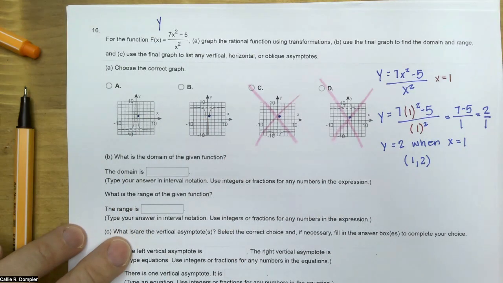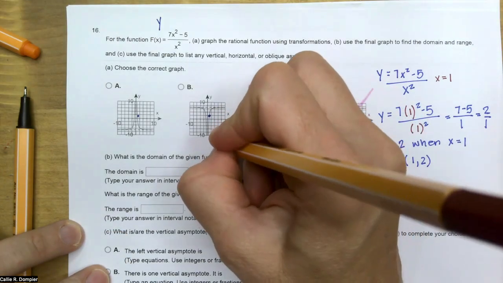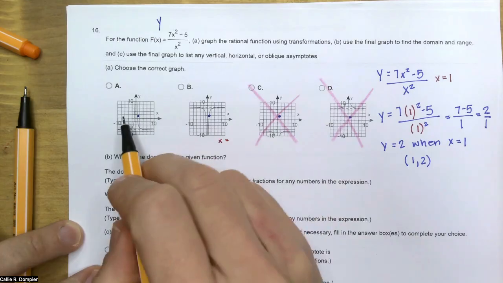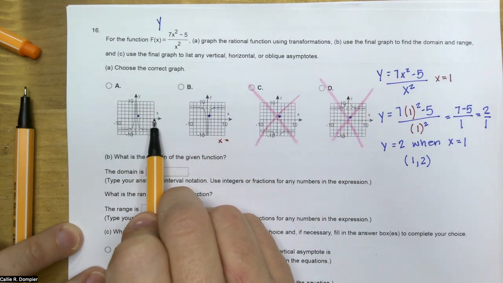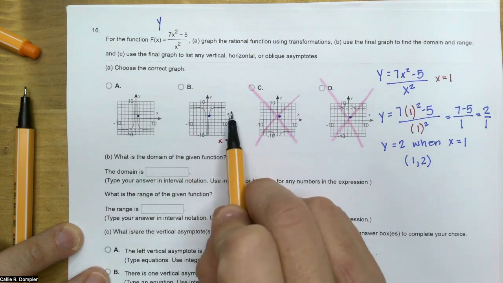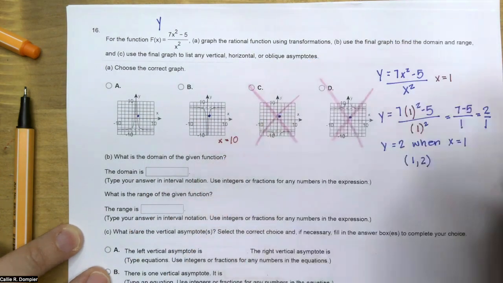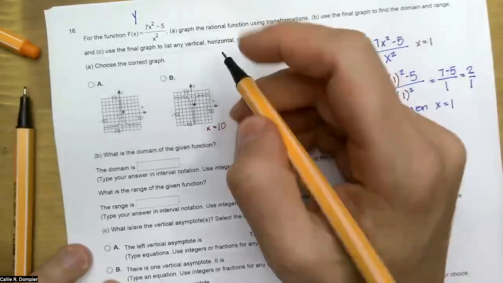A good way to do that is to just pick a second point. So I'm going to pick the point x equals, and then try to see where there's a difference. So when x equals 10 here, y is going to equal negative something, right? When x equals 10 here, it's going to be positive something. So I'm going to input 10 as my x value.